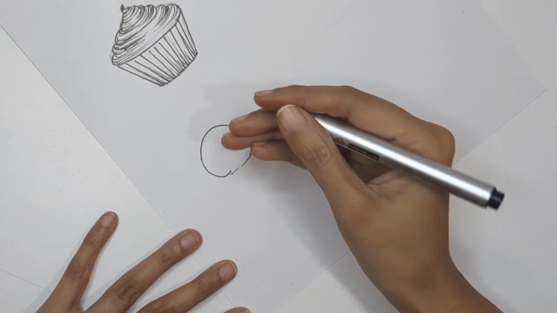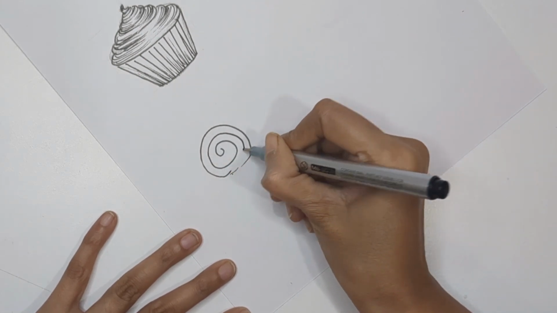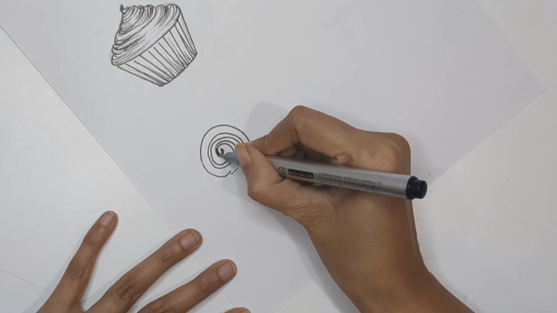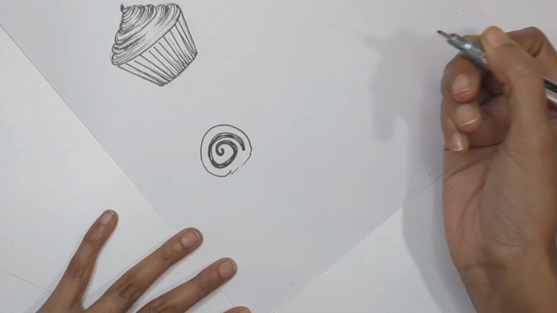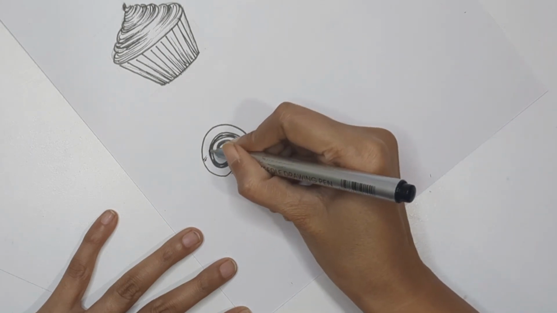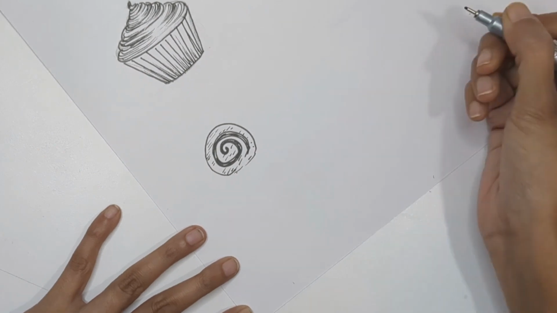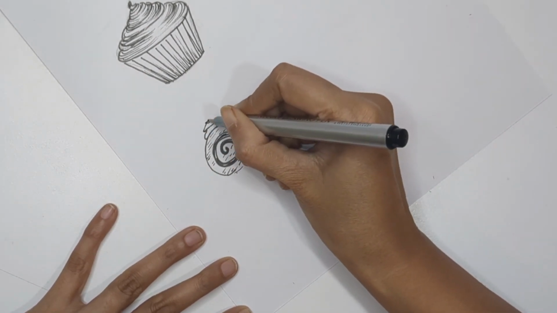So create a round kind of shape like this, and then you can add a cream section in between. You can highlight the cream section a little bit so that you can get two different sections. You can give some extra shading and detailing. You can put some cream at the top. Again, these things are totally up to you, but this is the basic structure.